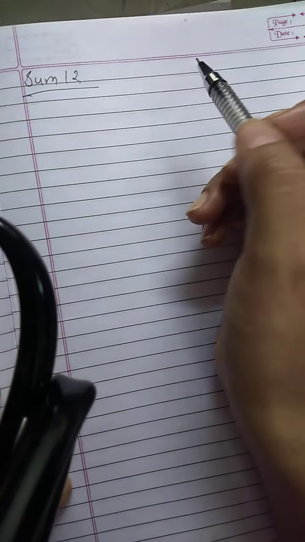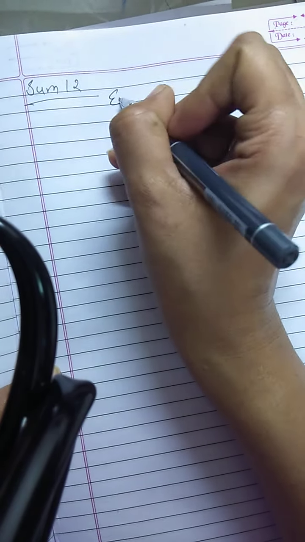Now we will discuss sum number 12. It is given: find the equation of a line that cuts off equal intercepts on the coordinate axis and passes through the point (2, 3). Okay, now we know the equation of a line in the intercept form.